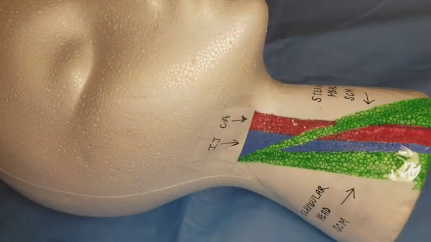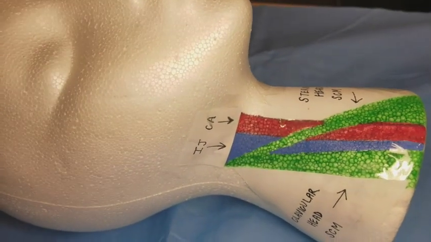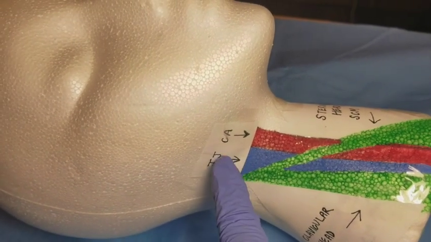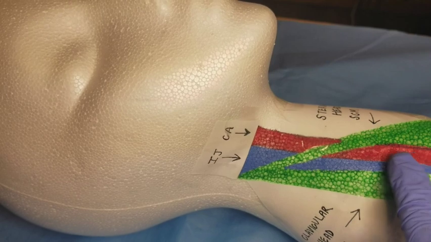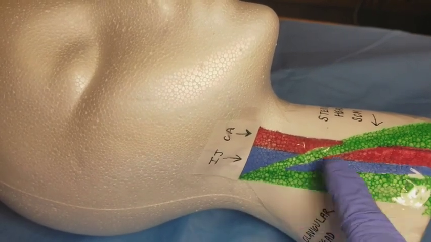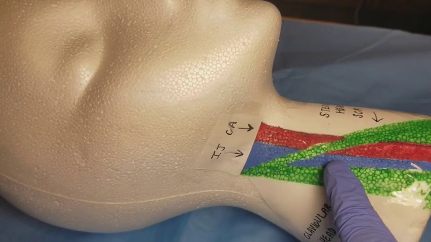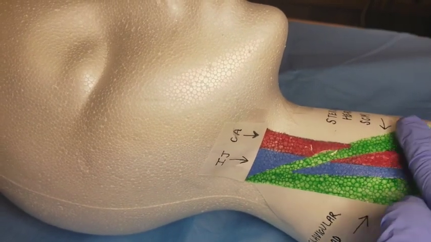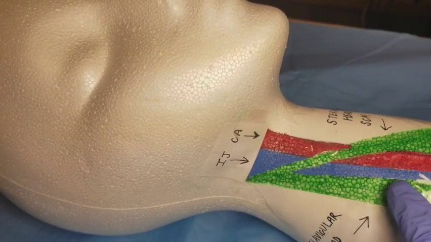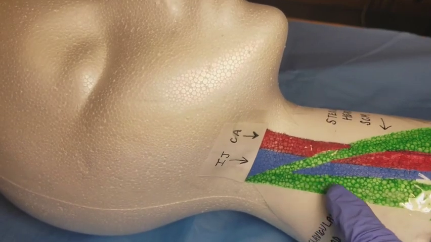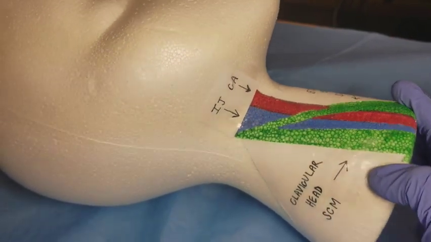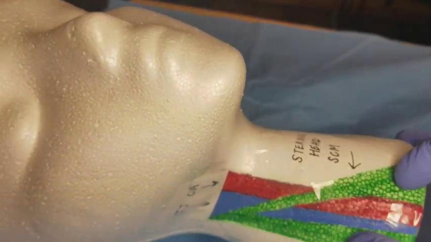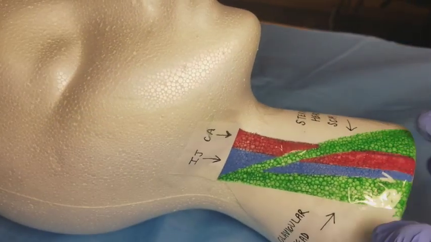Today I want to talk to you about the internal jugular vein insertion point. We're going to be at the patient's right side. This blue represents the internal jugular vein. The insertion point is at the apex of the two heads of the sternocleidomastoid muscle, which is represented in green. This is the clavicular head of the sternocleidomastoid, and this is the sternal head of the sternocleidomastoid muscle.